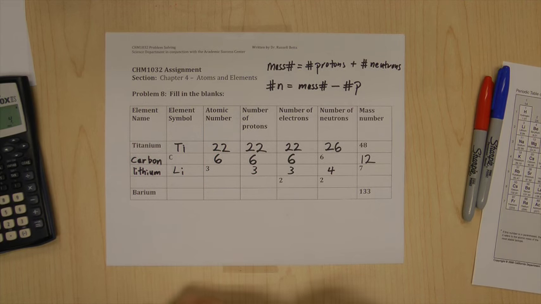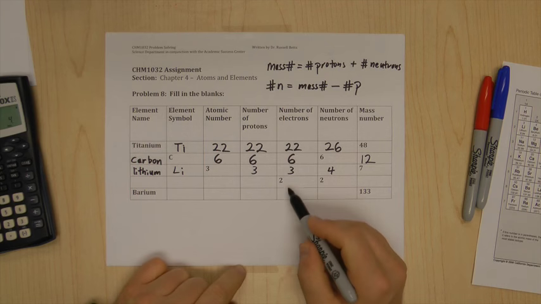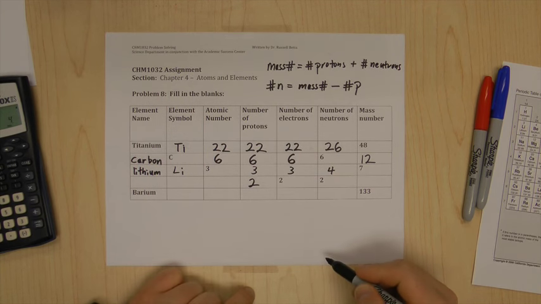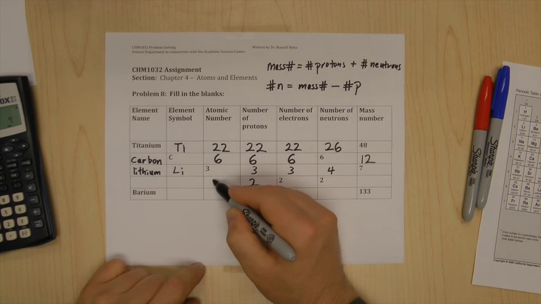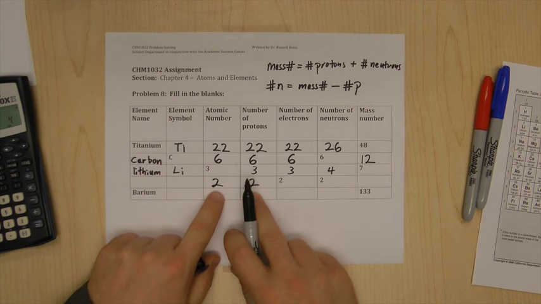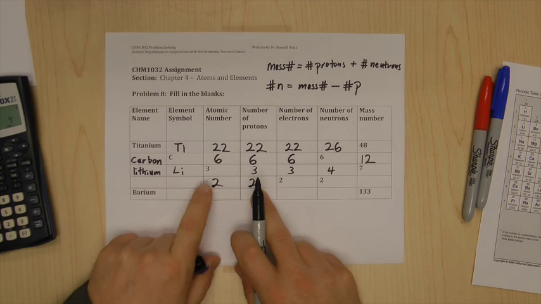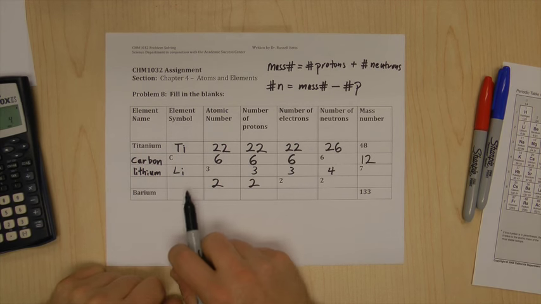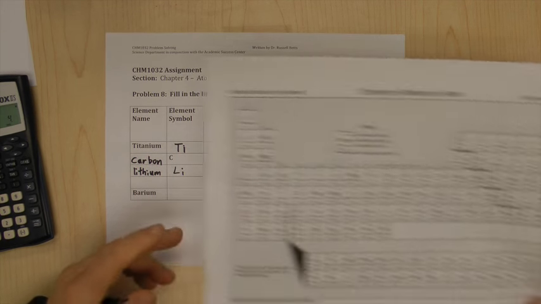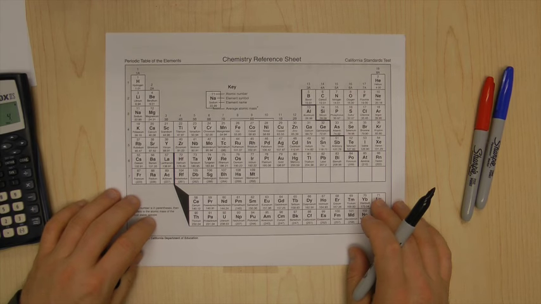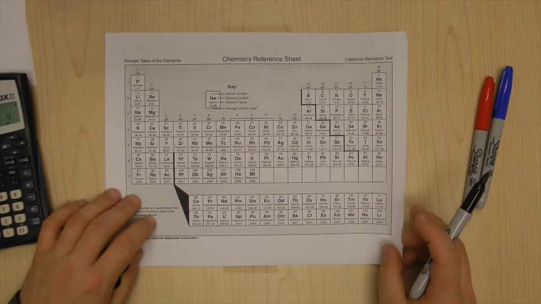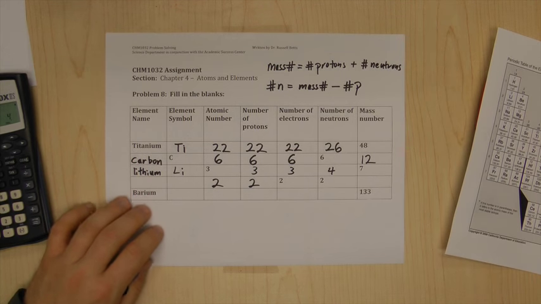All right, number of electrons. Well, if the number of electrons is 2, the protons must equal that because the atoms are neutral. And the atomic number must also be 2 because the protons and the atomic number are always the same. If there's 2 protons, your atomic number is 2. Now, the name of the element and the symbol of the element. Let's get out the table. Atomic number 2 is helium, He. So let's write that down. Helium, He.